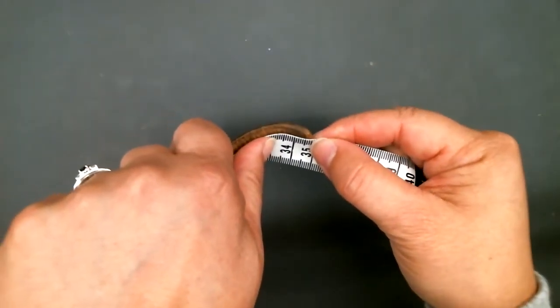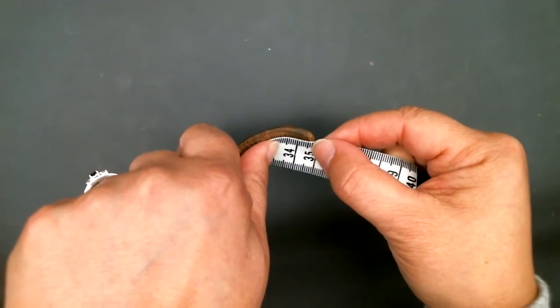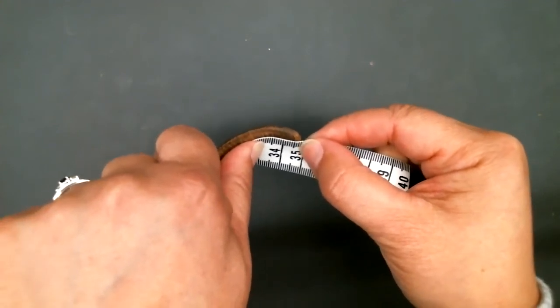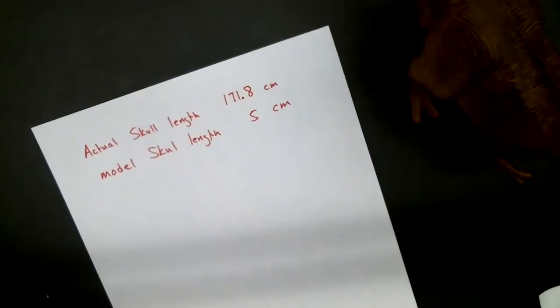So it's at 34.5. But remember, I started at 1, so I have to subtract 1. So that's 33.5. 33.5 for our model length.